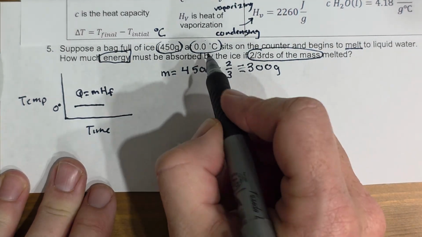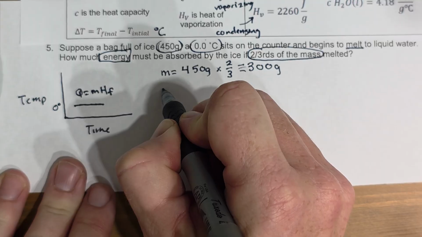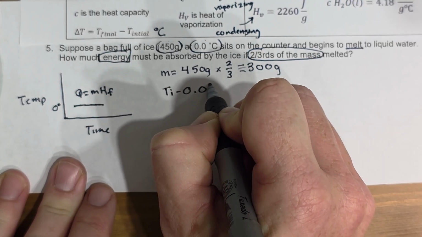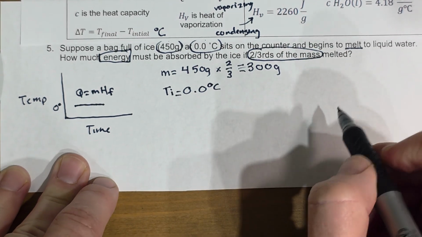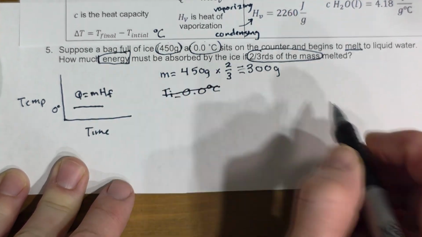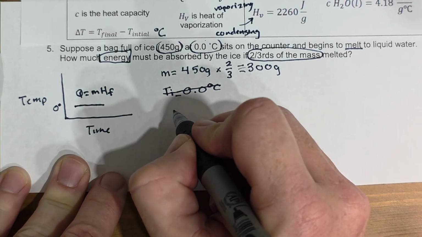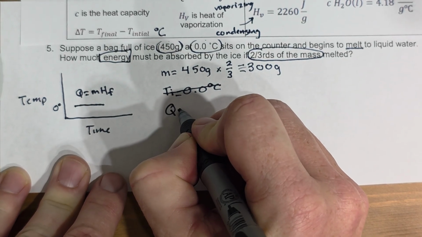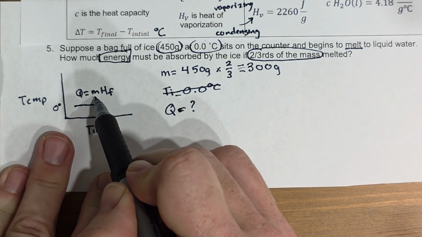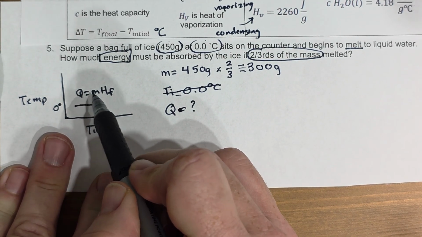Okay, what else do I know? Well, I know that T initial is 0. However, we're just melting, so I kind of don't need to know that. And I want to know energy. I have mass. I want to know energy.